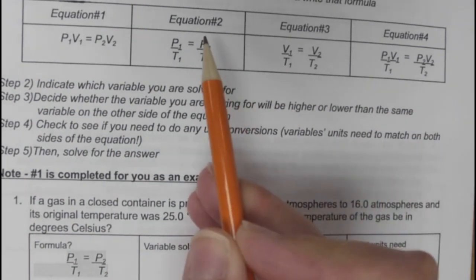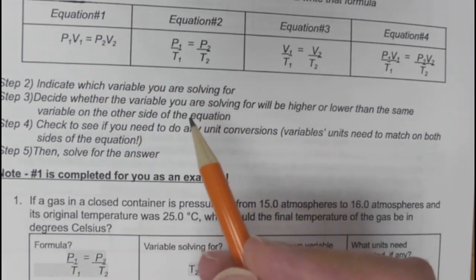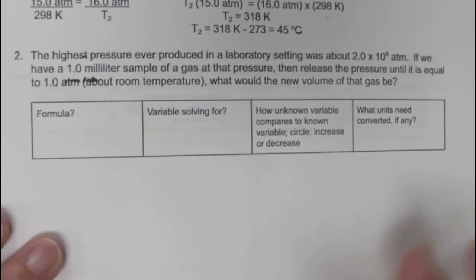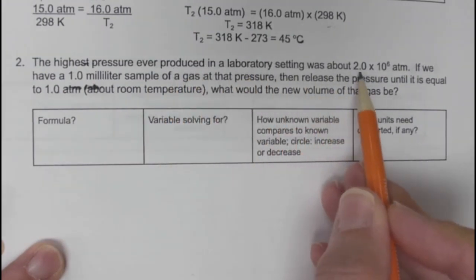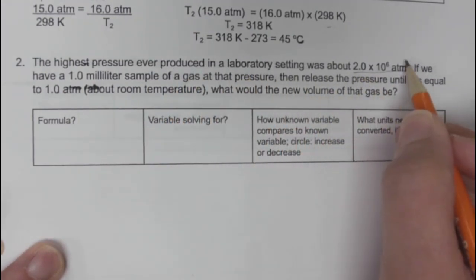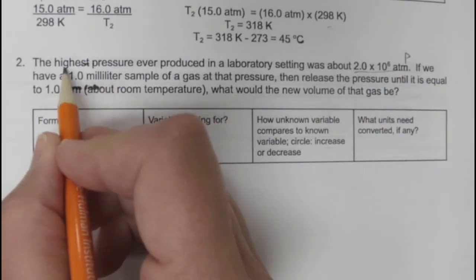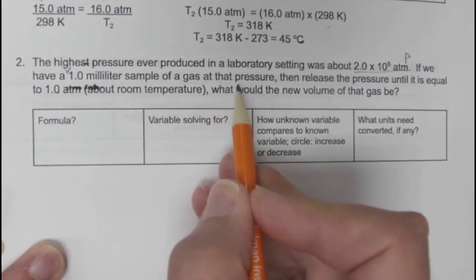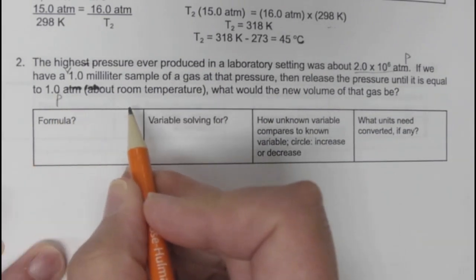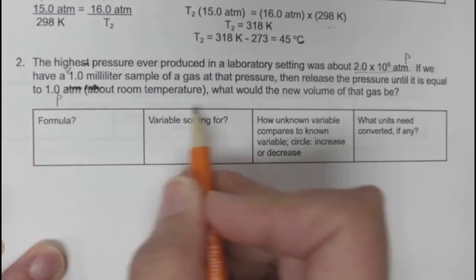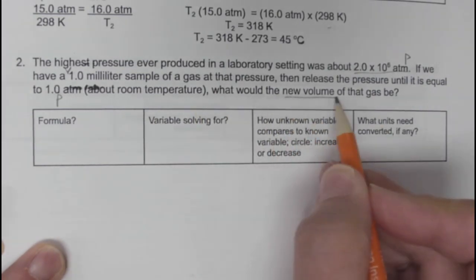Basically, you're just trying to figure out whether the question involves pressure, does it have volume in there, does it have temperature in there, and that will help you figure out which equation. So when I read this one, the highest pressure ever produced in a laboratory setting was about 2.0 times 10 to the 6th atmosphere. So this is a pressure. If we have a 1 milliliter sample of gas, well, that's volume, at that pressure, then release the pressure until it is equal to, so that's a new pressure. It says about room temperature, but it doesn't say anything about the temperature changing, so we're not worried about temperature. What would the new volume be?